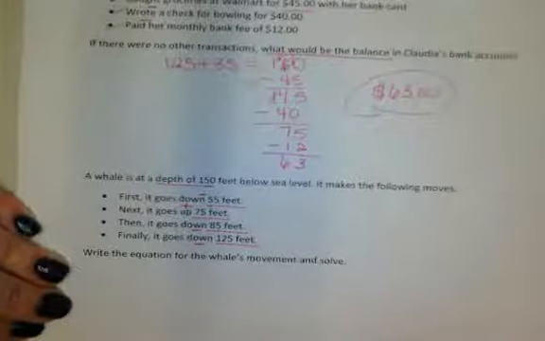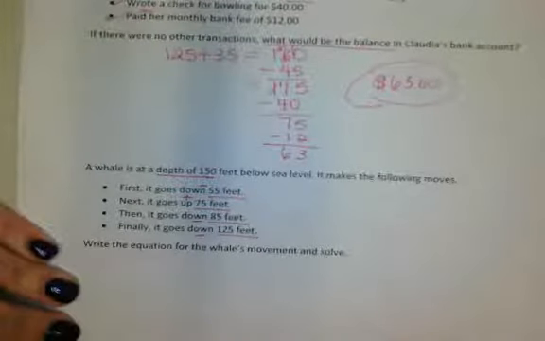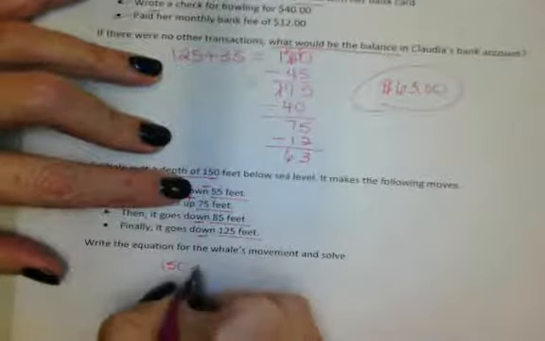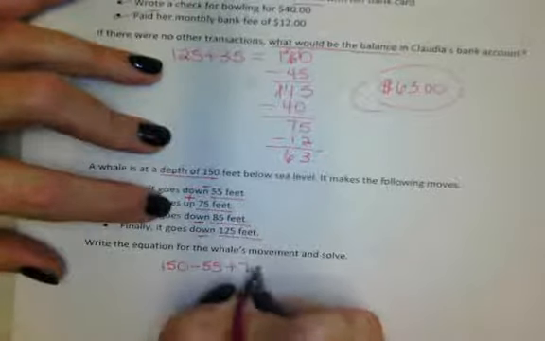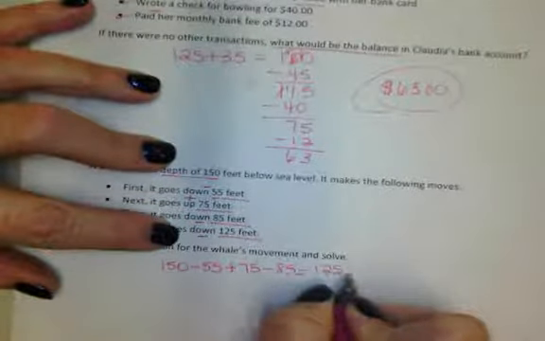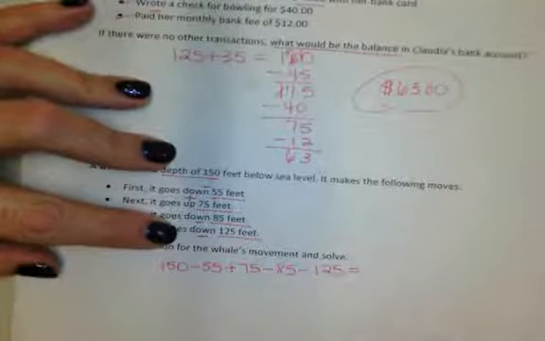So to write an equation, equations are always written like a sentence, okay? So where we began was 150. And then we said it went down 55 feet, up 75 feet, down 85 feet, and down 125 feet. And we put an equal sign. That's an equation. Alright, so now let's solve the equation.